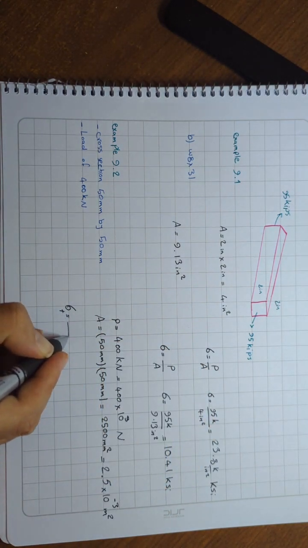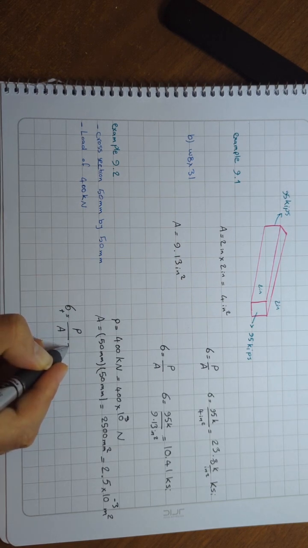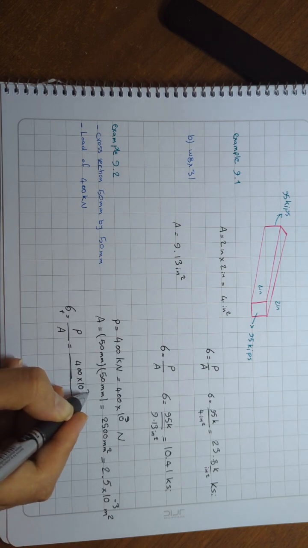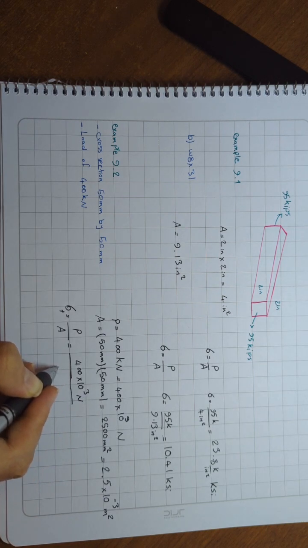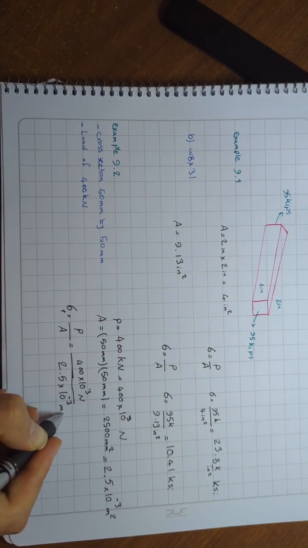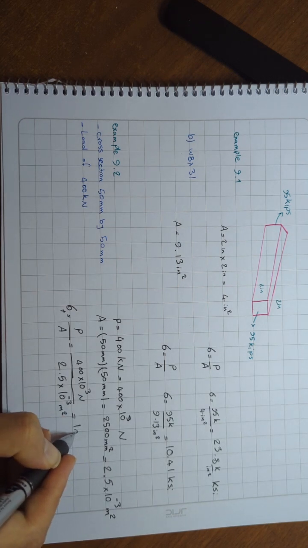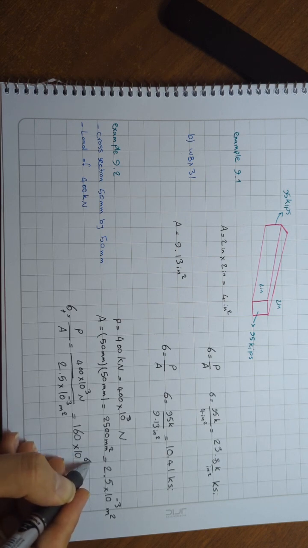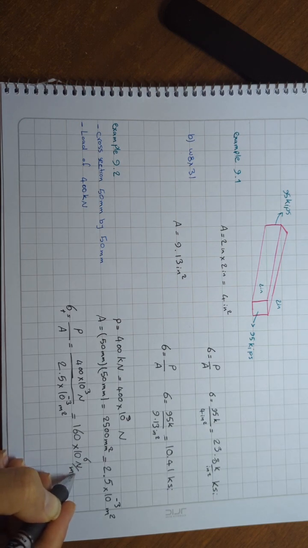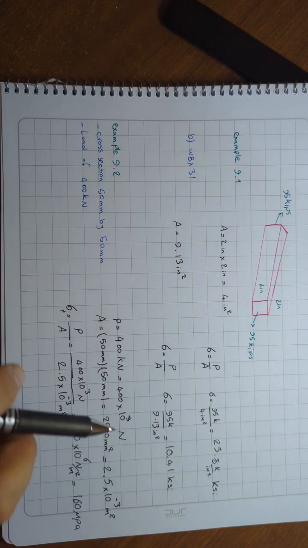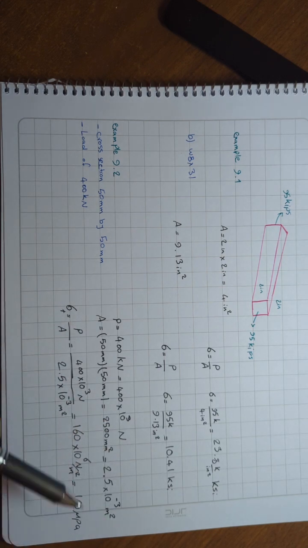Now let's see how much our sigma t is going to be. So our formula is the same, P over A equals 400 times 10 cube Newtons over 2.5 times 10 to the minus 3 square meters, equals 160 times 10 to the power of 6 Newton per square meter. Or we can convert it to 160 megapascal.